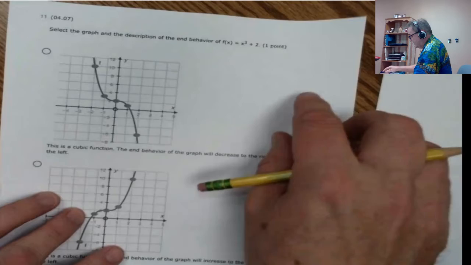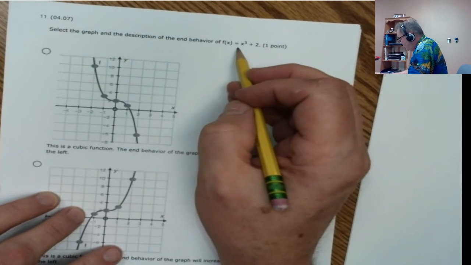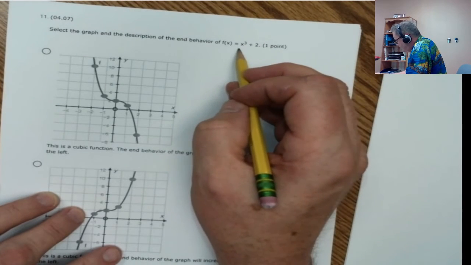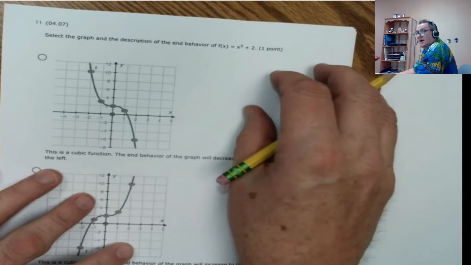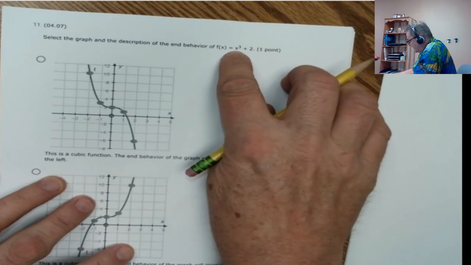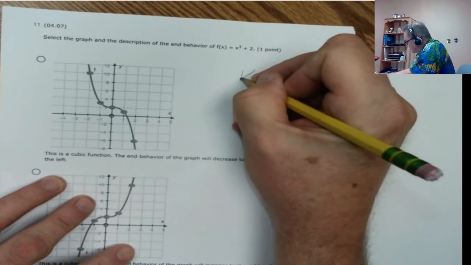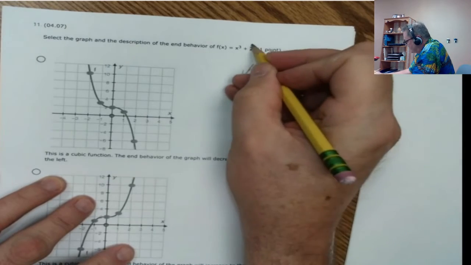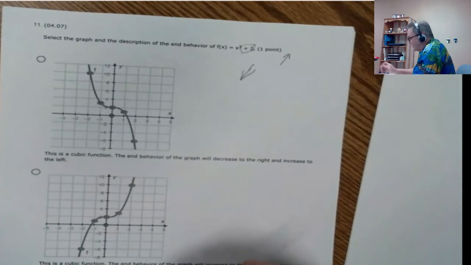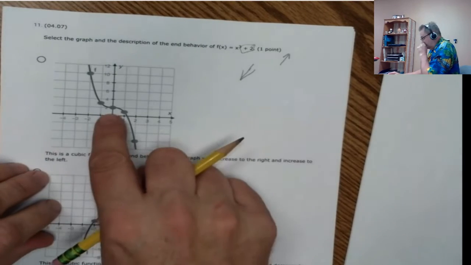All right, the next is select the graph and the description of the end behavior of f of x equals x to the third plus 2. All right, x to the third. I know what an x to the third looks like. It's a positive coefficient. That means it's going to be going down on the left side. It's going to be going up on the right side. And we're going to have a y-intercept of 2.